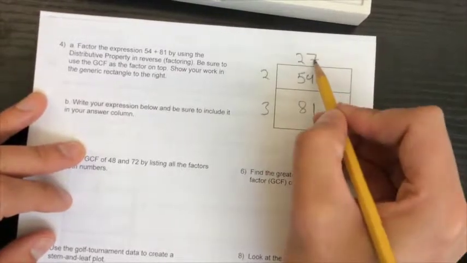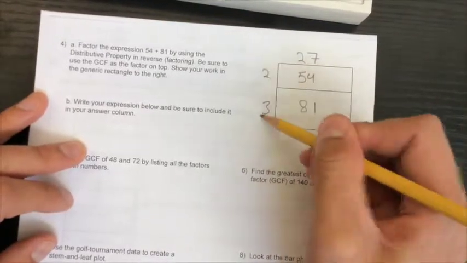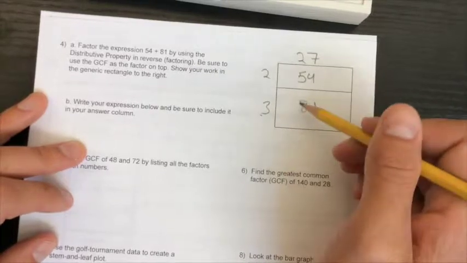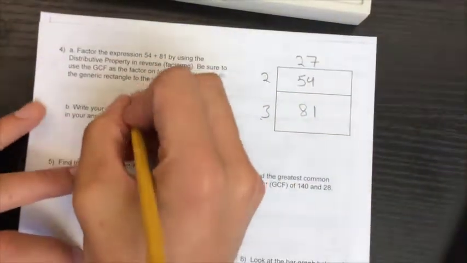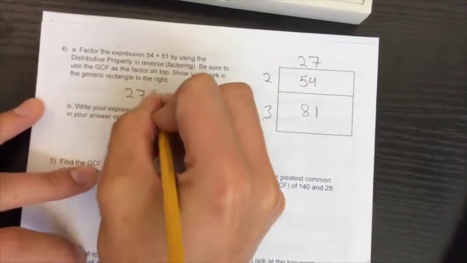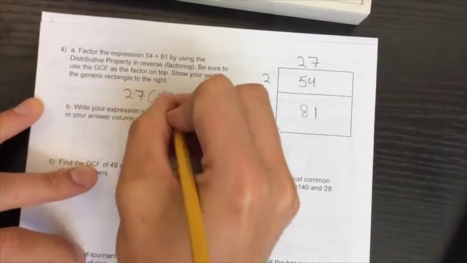So remember, this is the number on the outside that I pulled out. These are what's left behind, and these were my original numbers. So it would look like this. Oh, I almost wrote the wrong thing. 2 plus 3.